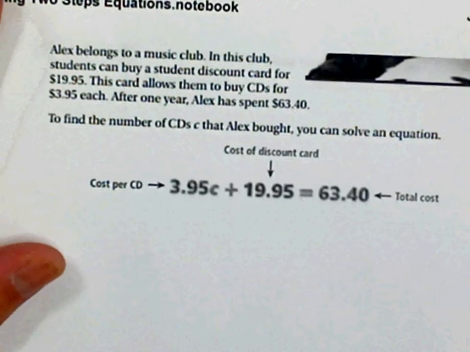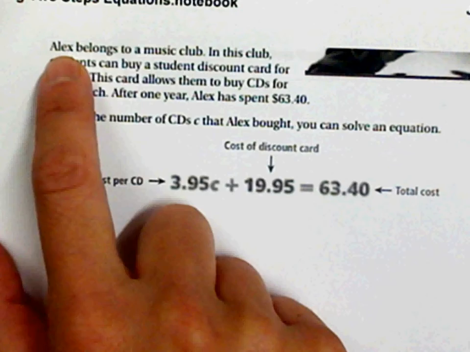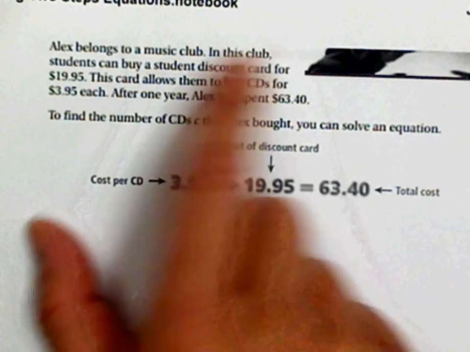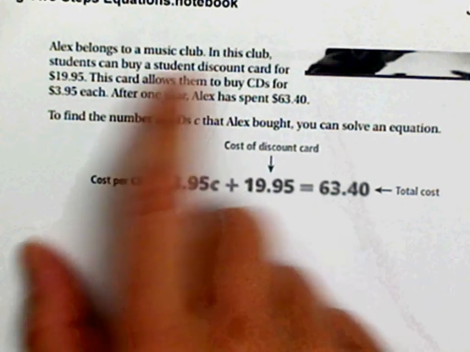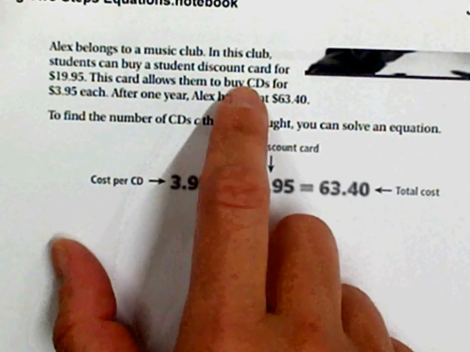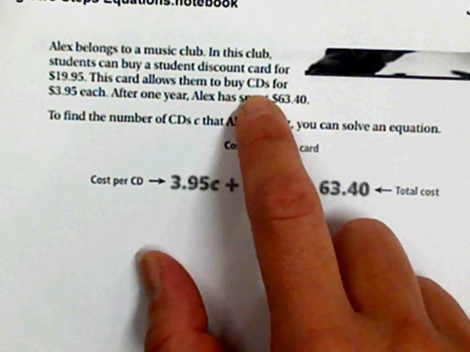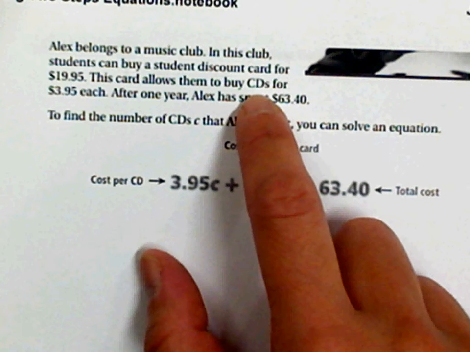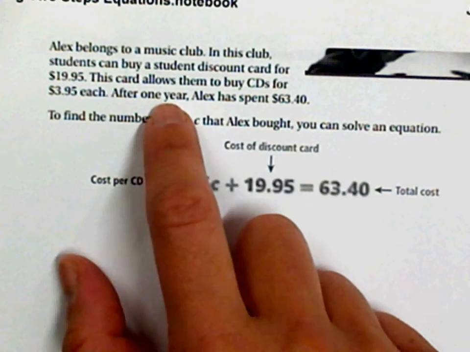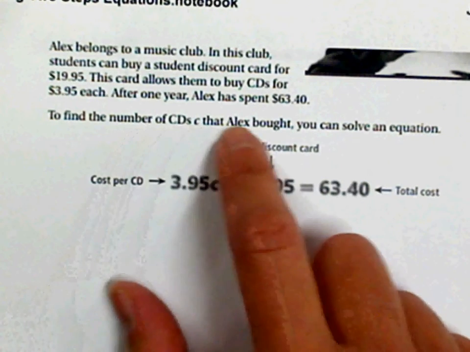Okay? I'm going to read this. We're not going to do anything with it, but this is where you would use it. Alex belongs to a music club. In this club, students can buy a student discount card for $19.95. So you can buy a card for $19.95. This card allows them to buy CDs for $3.95. In your case, probably you stream everything, so you could buy a song. After 1 year, Alex has spent $63.40. Find the number of CDs that Alex bought, and you can solve an equation.